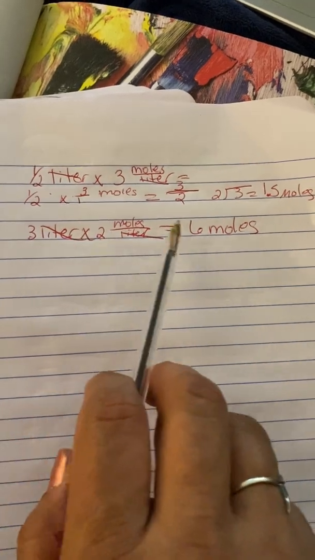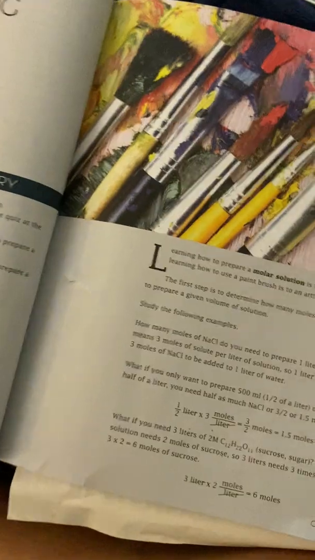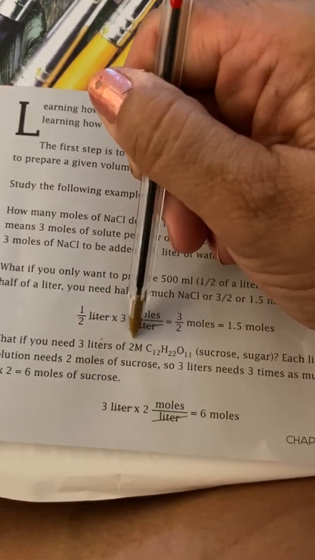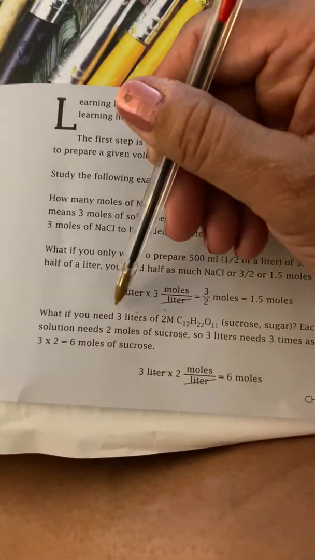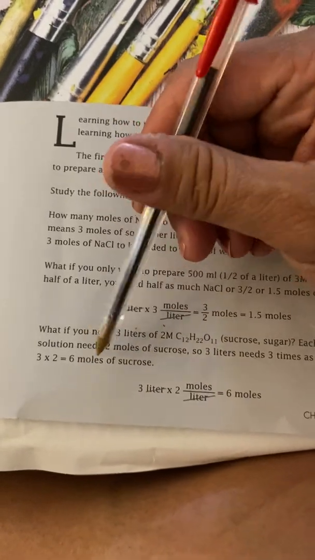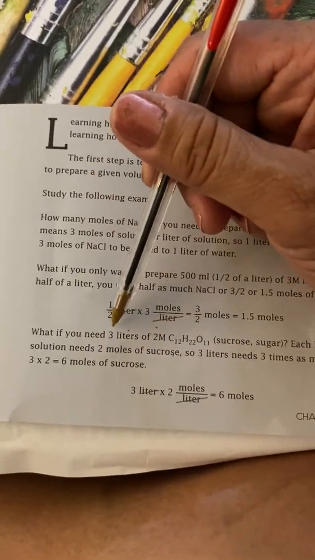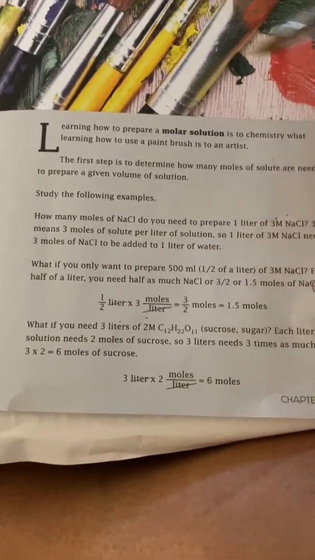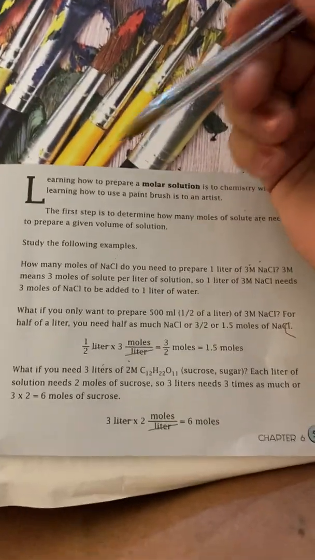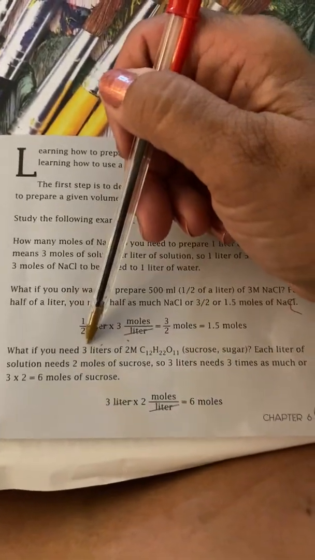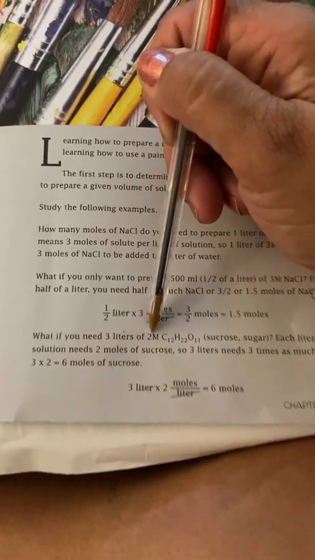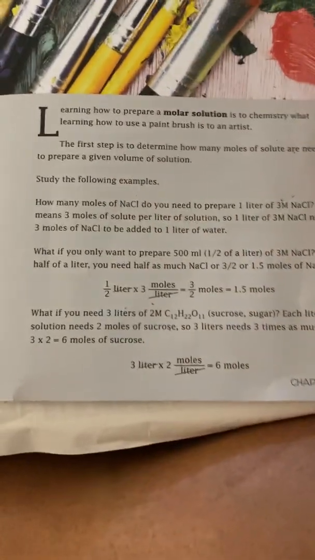3 times 2 equals 6. 3 liters times 2 mole solution. So how many moles do you need if you have 3 liters? You need 6 moles of sucrose in order to have 3 liters of a 2 mole solution. How many liters of water or solvent do you need? You need 3 liters of solvent, and you need 6 moles of sucrose.